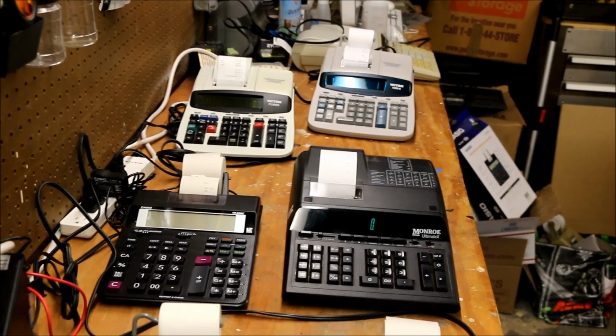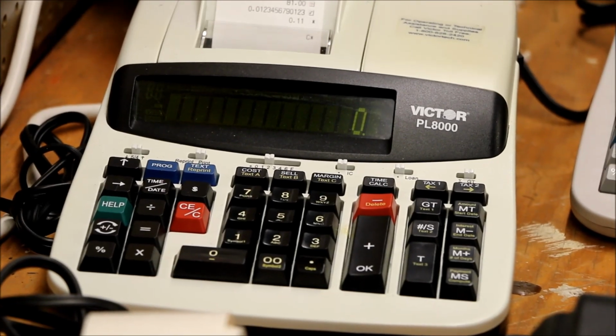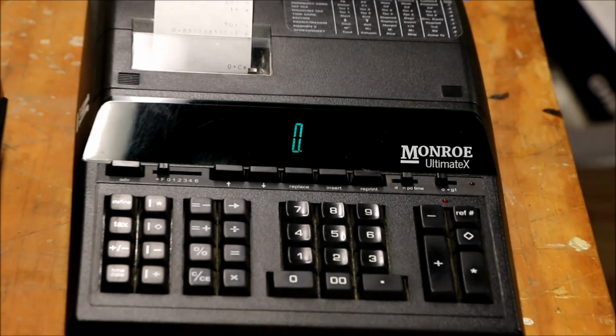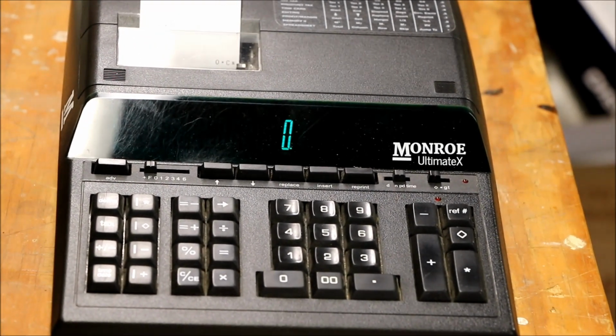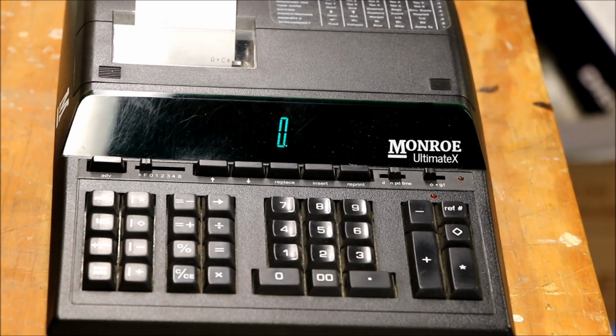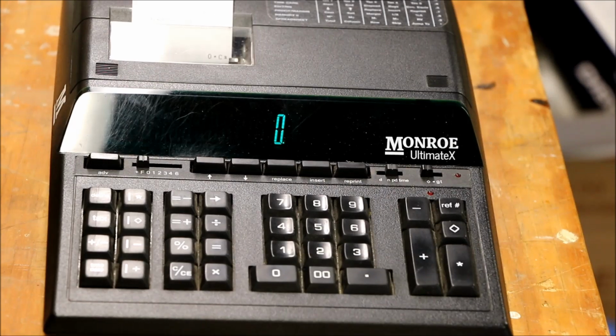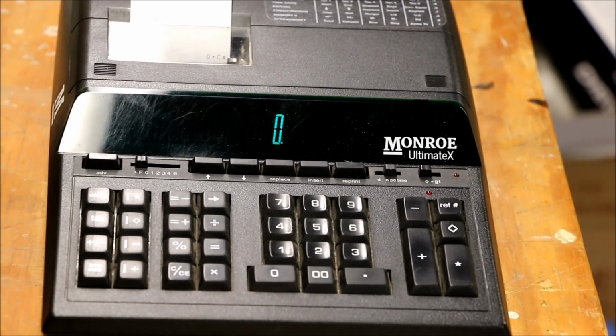What's left are the text features of the PL8000, which I'm going to talk about next. And then after that, there's a whole ton of additional features of the Monroe UltimateX. There may be other calculators that are competing with this set of features, but I'm not aware of them, though it's not like I've been surveying every calculator on the market.